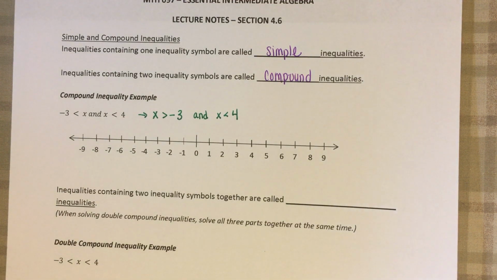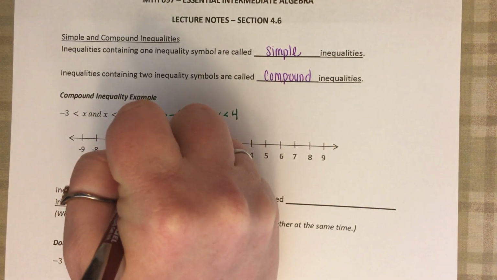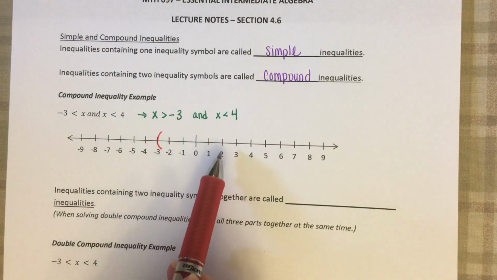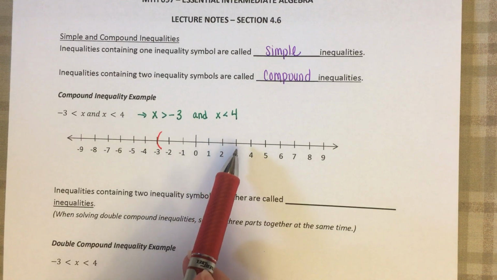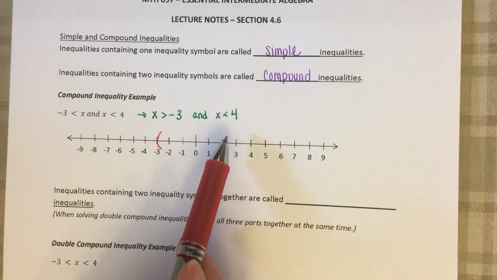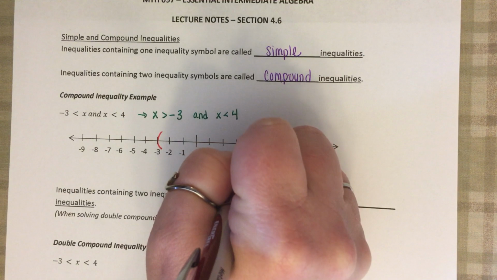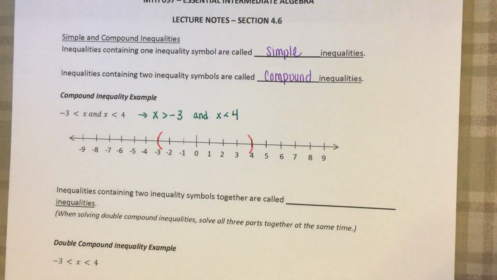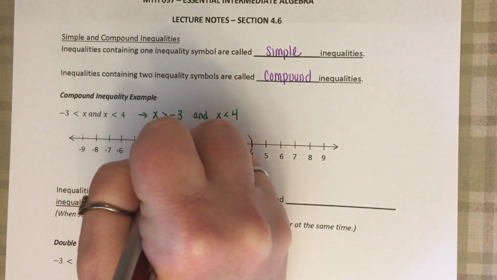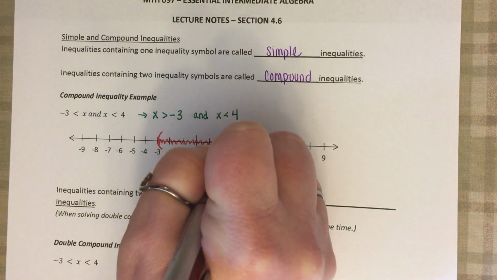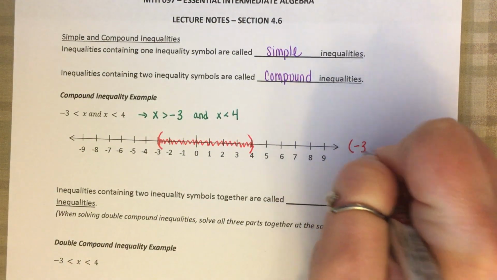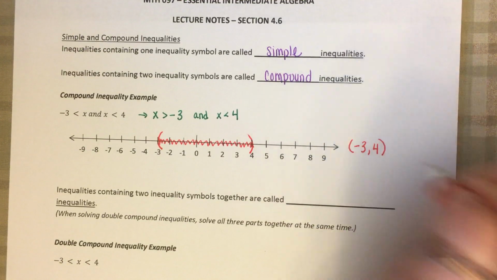All right, so what this means is that x is greater than -3. So x is greater than -3 means we have a parenthesis at our -3, and we're going to shade to the right. But then we're also told that x is less than 4. So that means that we don't want to go all the way over to our arrow over here. We want to stop at that value of 4. We're going to shade in just this inner portion of our number line here. And our interval that we get is -3 to 4.